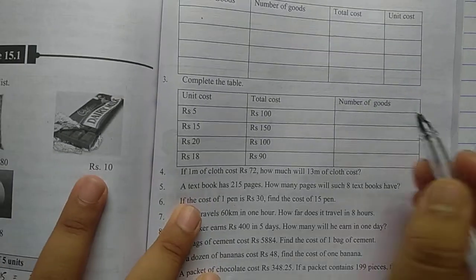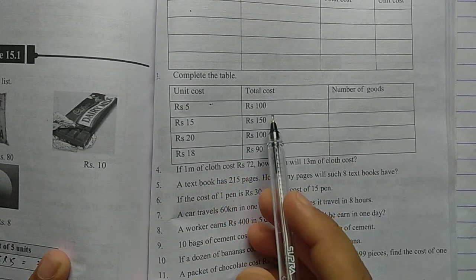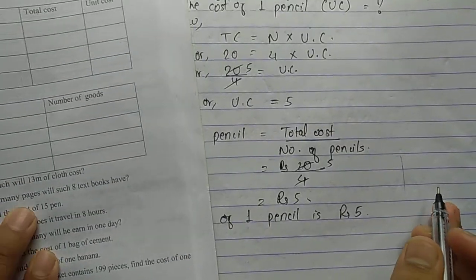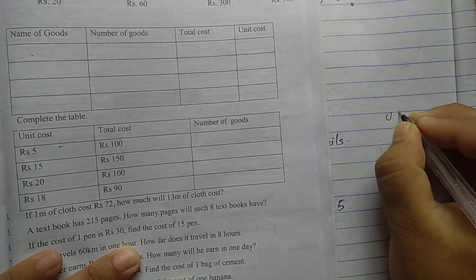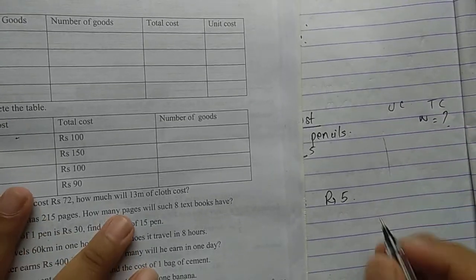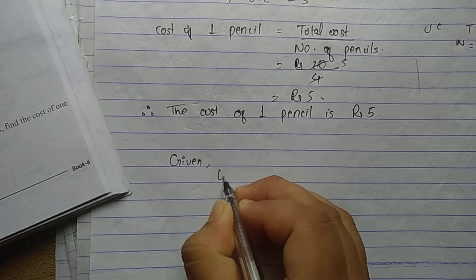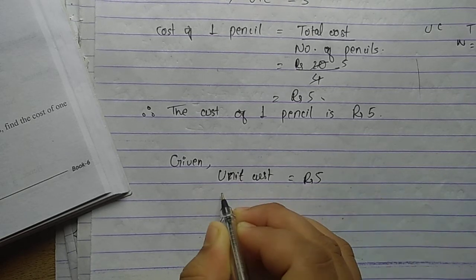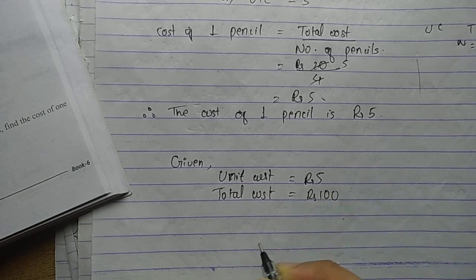Okay, so similarly here the complete the following table is given, and the unit cost has been given, the total cost has been given. So now you need to find out the number. We have the formula, the same formula you'll use. Okay, so here what is given? Unit cost is given, UC, and TC is given. Now you need to find out the number, right? So we have the formula. So given in question number 3, unit cost is rupees 5, and total cost equals rupees 100.